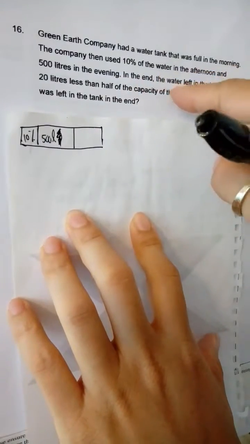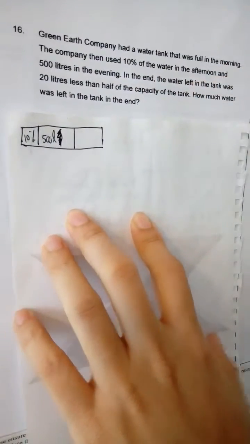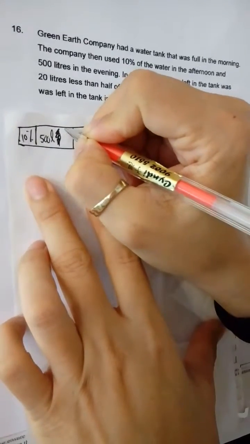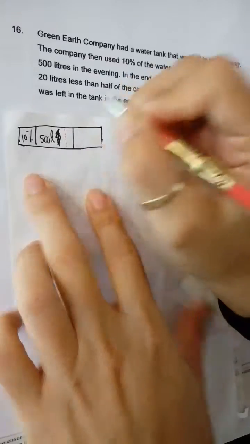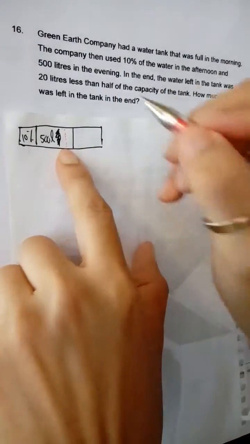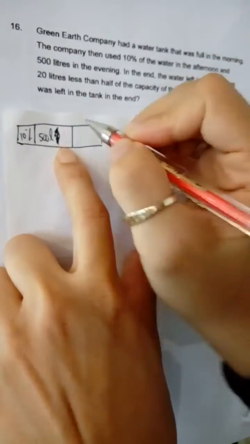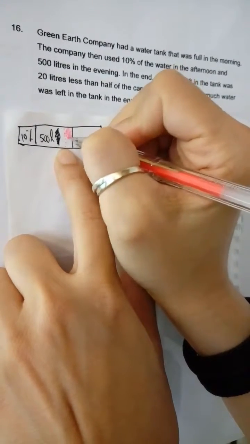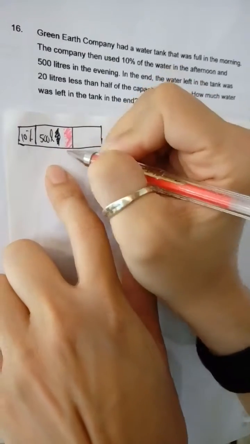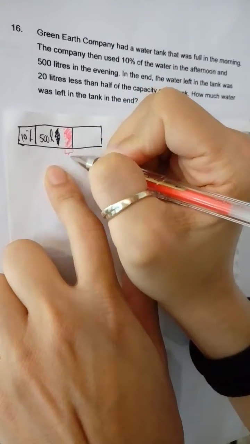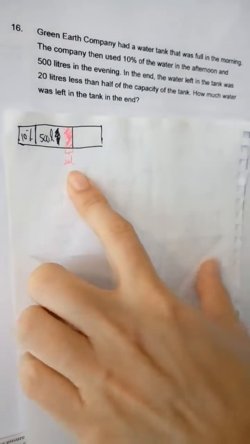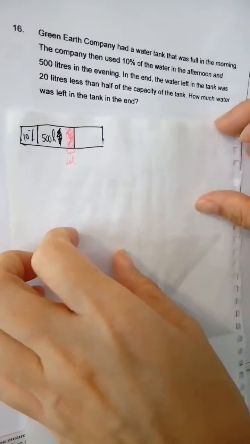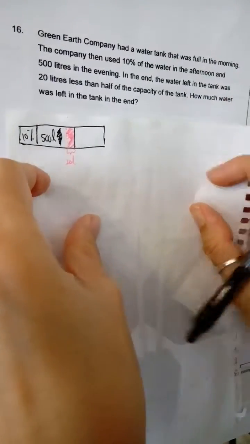You see, in the end, what was left in the tank was half. So I'm going to do a half here. The orange one is the half. But you see, that means the water left, which is this box here, is less than half the capacity. How much left? This is 20 liter less. Okay, so what do we do?